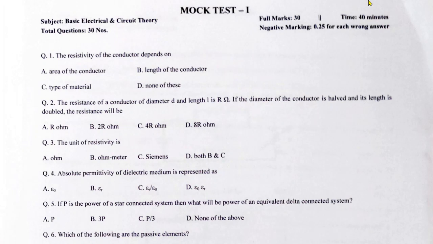Welcome students. Today we are going to solve all the questions that have been asked in mock test 1. The topic was basic electrical and circuit theory. There are 30 questions, so starting with the first question.